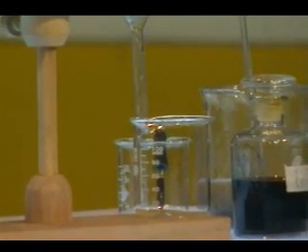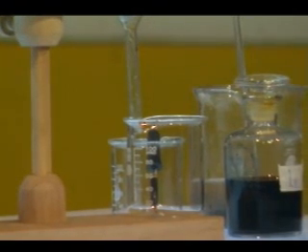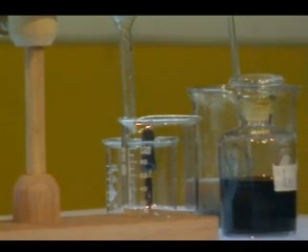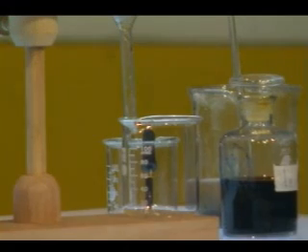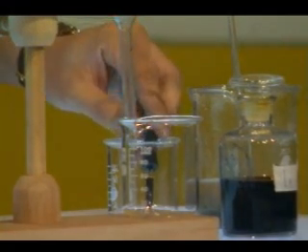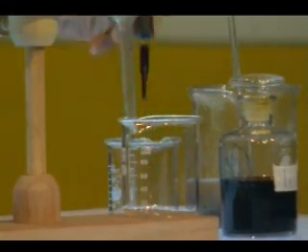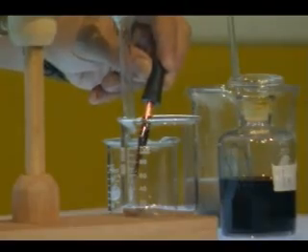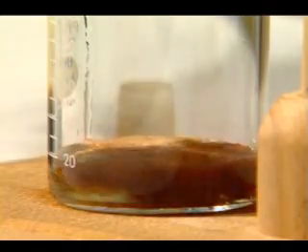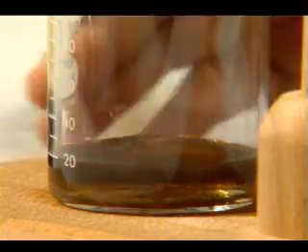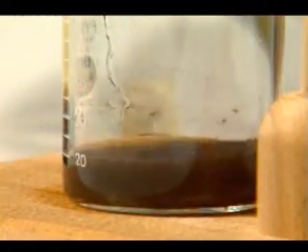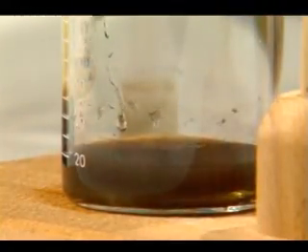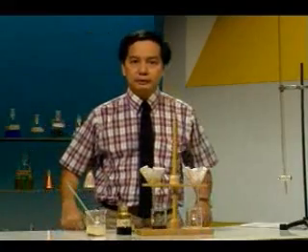Now, using iodine, let's test this solution for starch. The dark color indicates that there is starch in the filtrate.